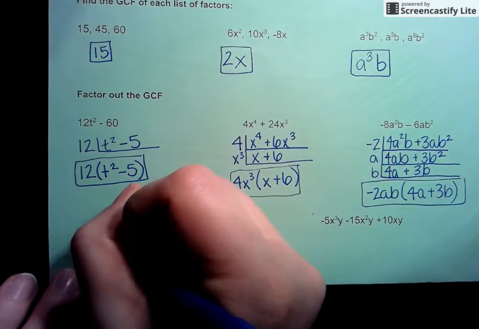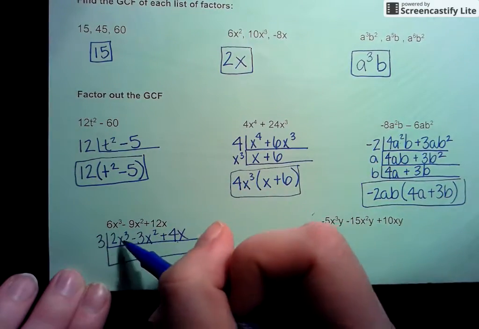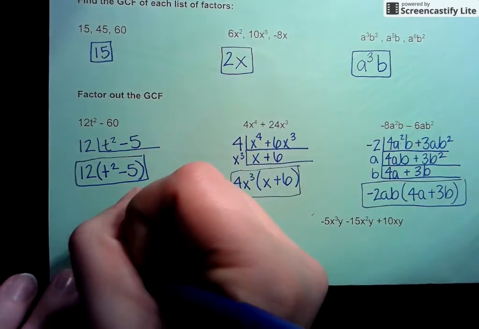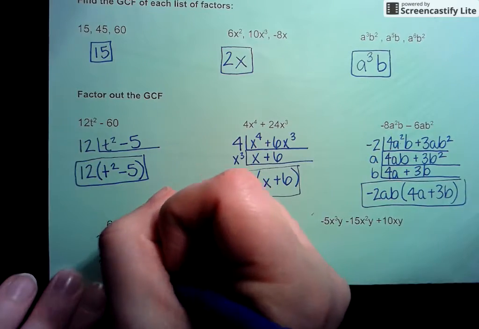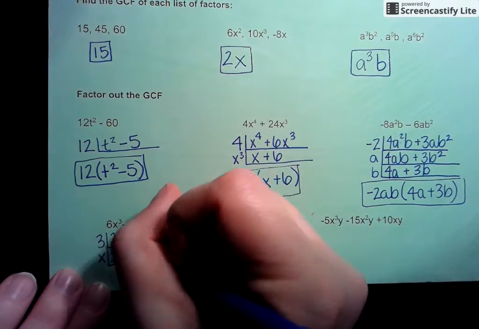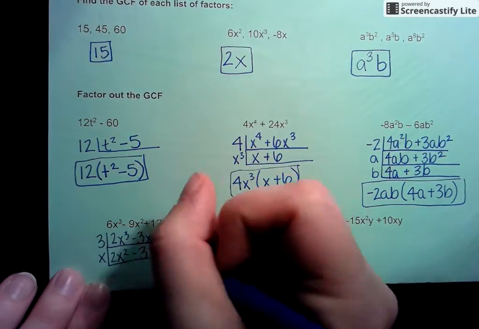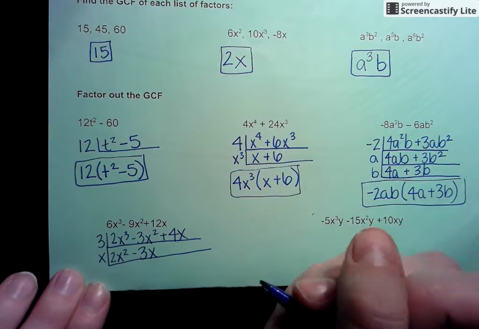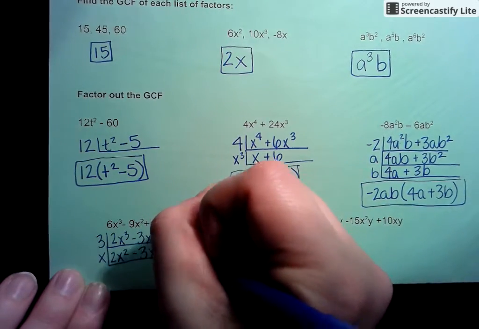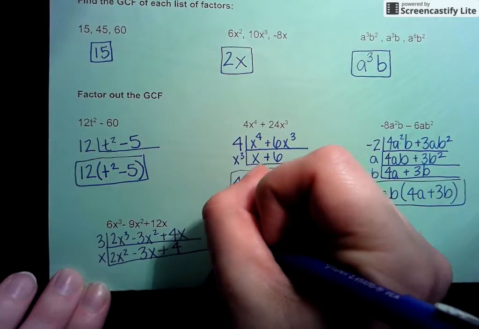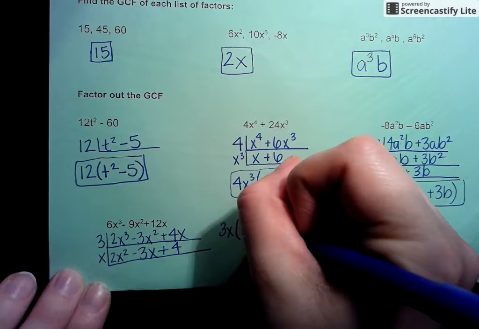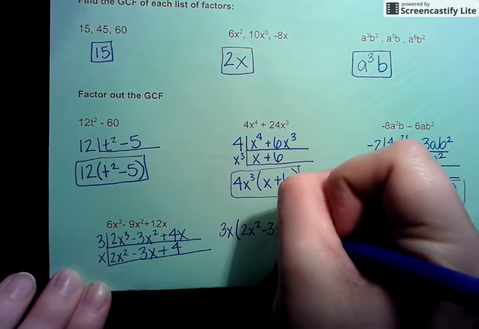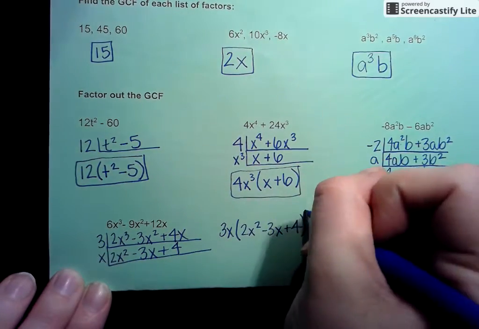I also know that I can take out 1x because the most I have is 3 here, 2 here, and 1. So the most I can take out is x. So it'd be 2x squared because I have 3, I take 1 away, I'd have 2 left. Minus 3x. I have 2, I take 1 away, I have 1 left. Plus 4. So my GCF is 3x, and it's multiplied by 2x squared minus 3x plus 4. And that would be my final answer.